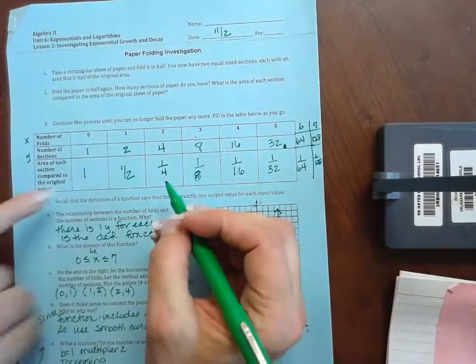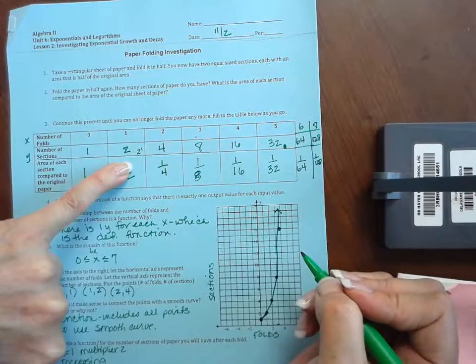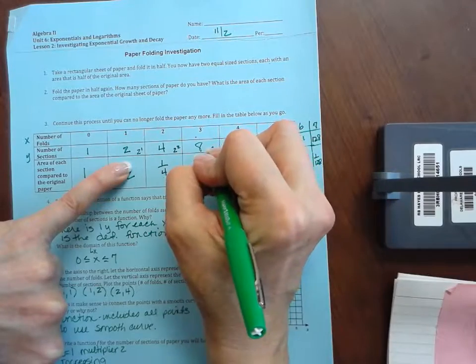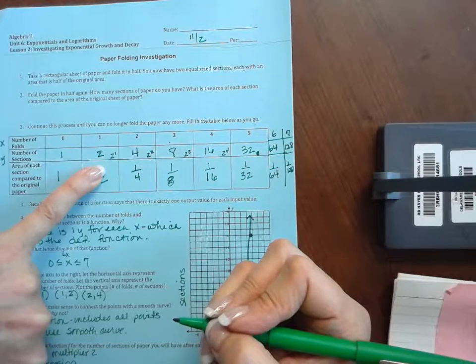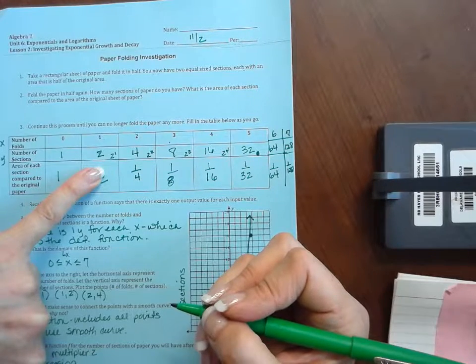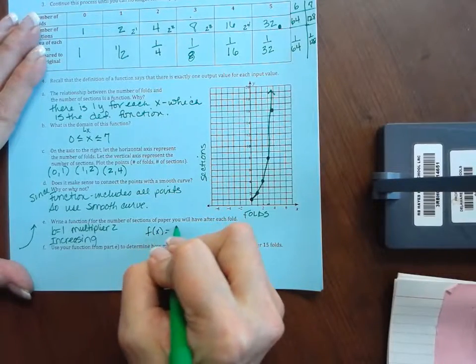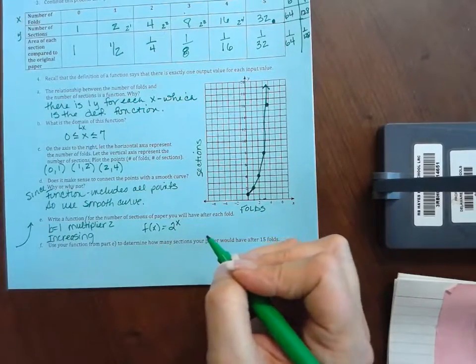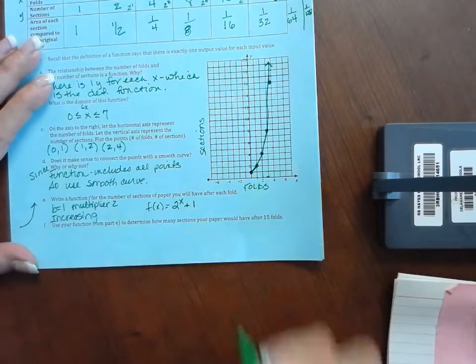Okay, so let's think about this. Isn't this the same as 2 to the first? And isn't this the same as 2 squared? And this is 2 cubed. And then we have 2 to the fourth. Okay, do you see a pattern here? What would our base be? Yeah, so our base is going to be 2. My x is the number of folds. And, Erin, what was our y-intercept? Plus 1. Perfect.